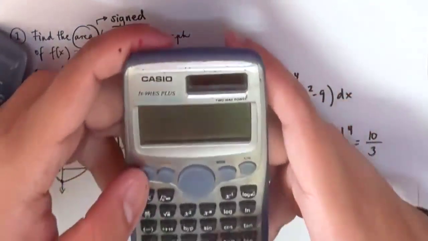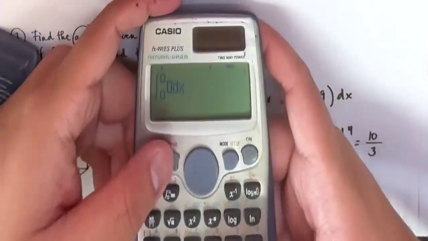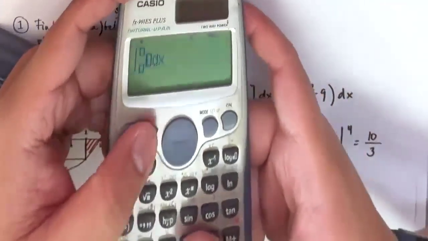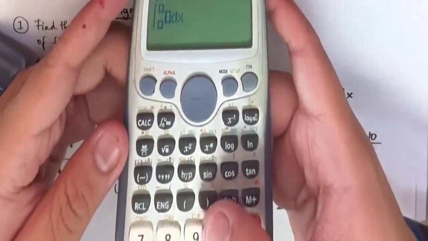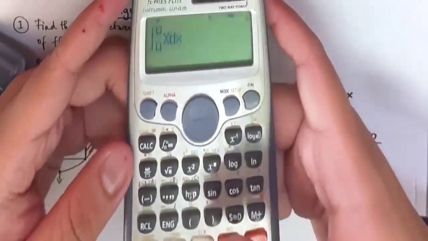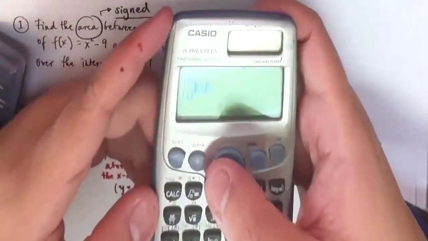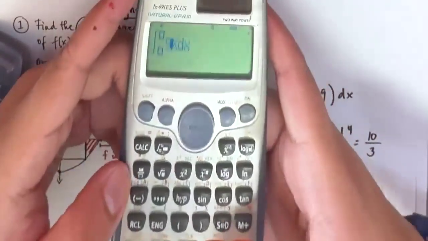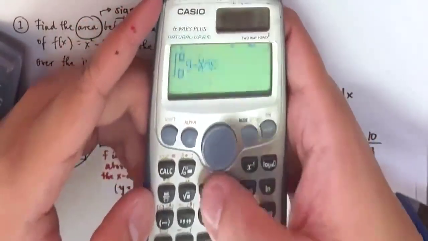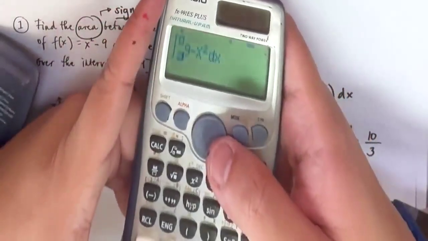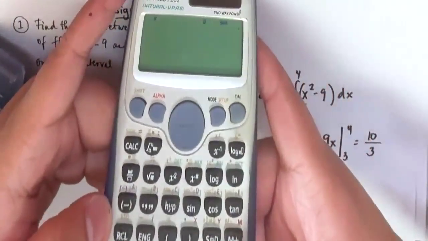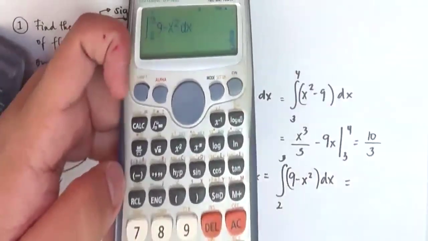By this reckoning, how do you get the x? So shift, and you see an x here. That x. So that's how you get an x. The function is 9 minus x squared from 2 to 3. You're going to get 8/3.